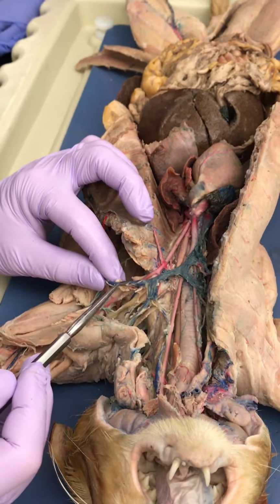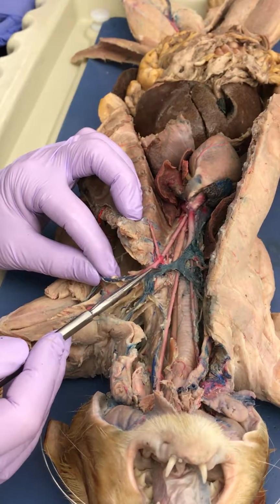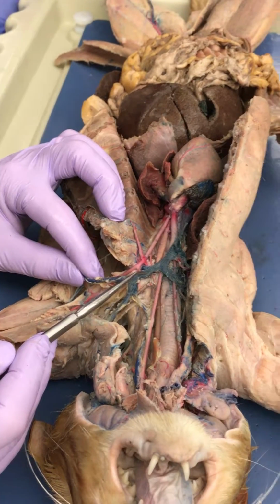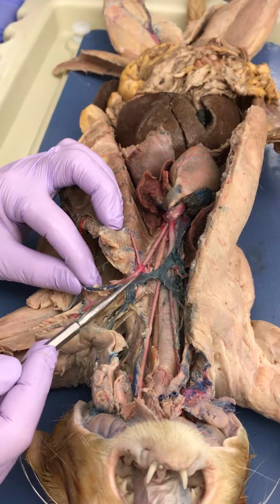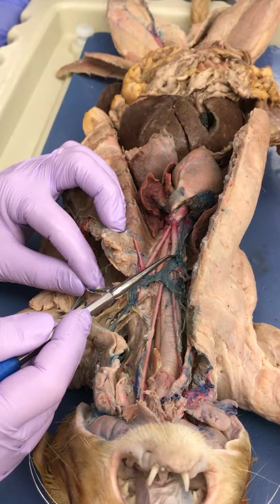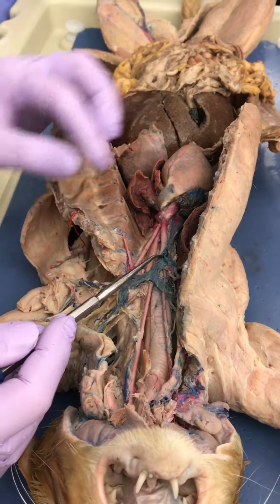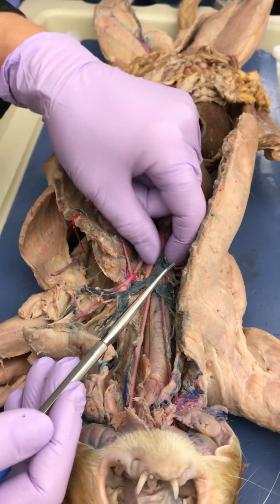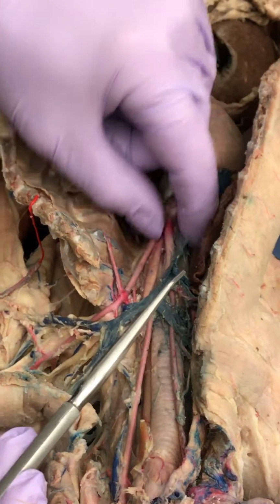So you can see the jugular veins and the subclavian veins combine to form the brachiocephalic vein. Brachiocephalic vein and brachiocephalic vein combine to form the superior vena cava. And then we need something for a sternal here.